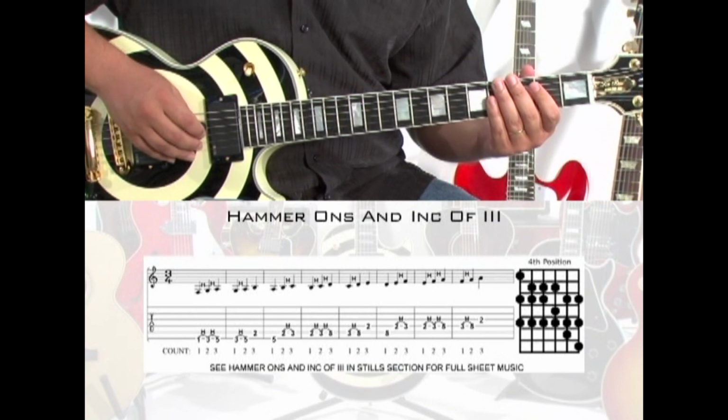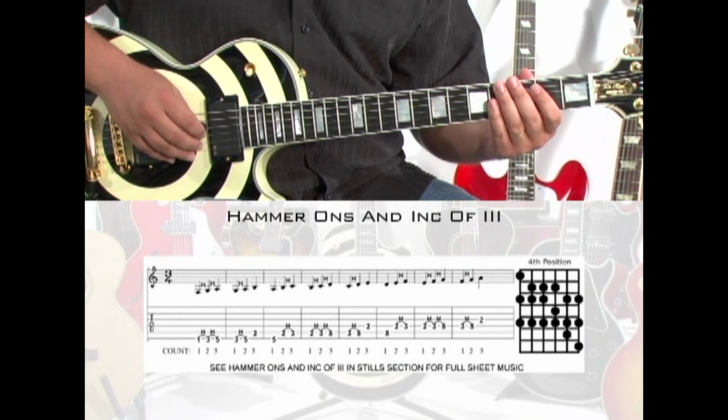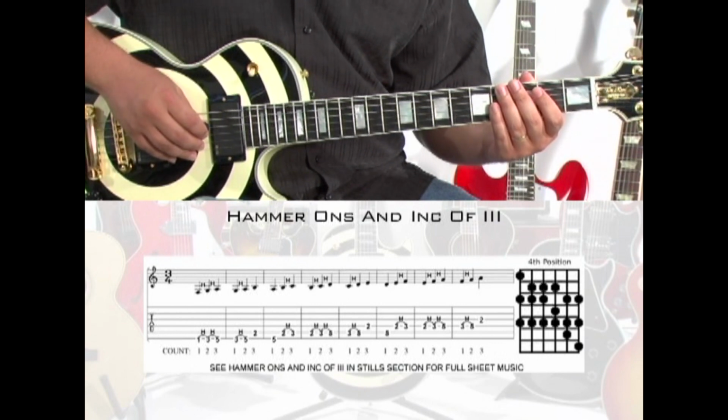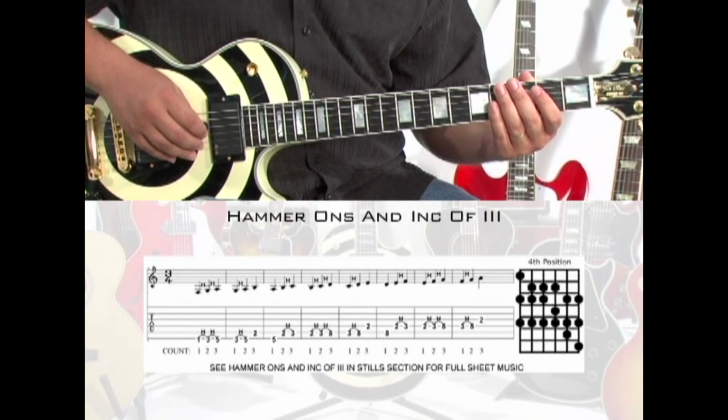Take this technique in application slow at first, and once you get used to it, you'll find that you can achieve some lightning fast runs. Here it is at 165 BPM.